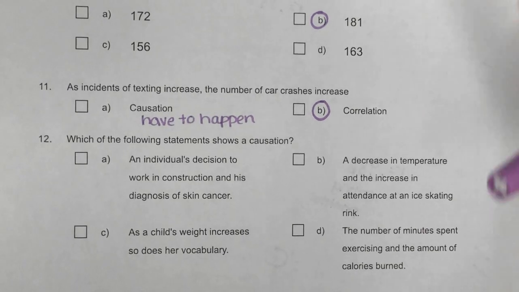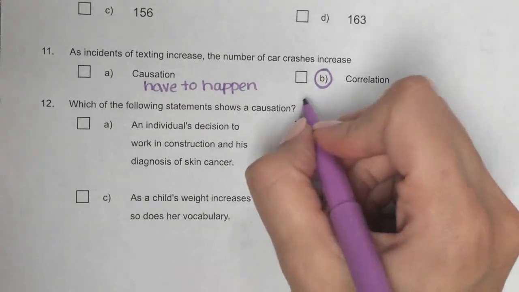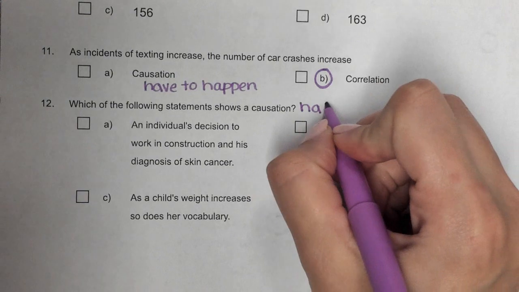12. Which of the following statements shows a causation? Again, which one has to happen?